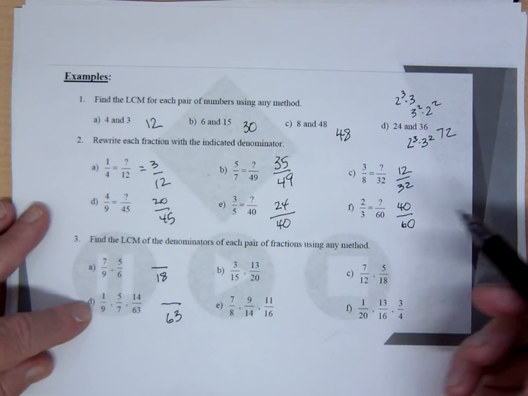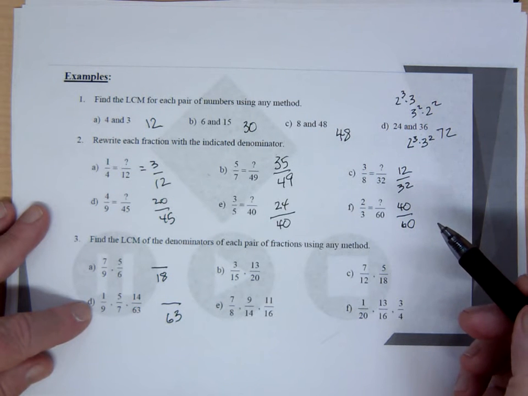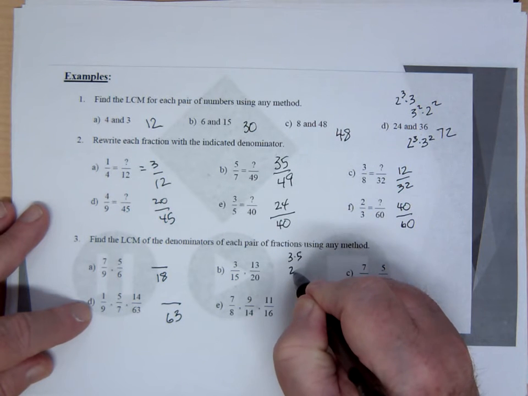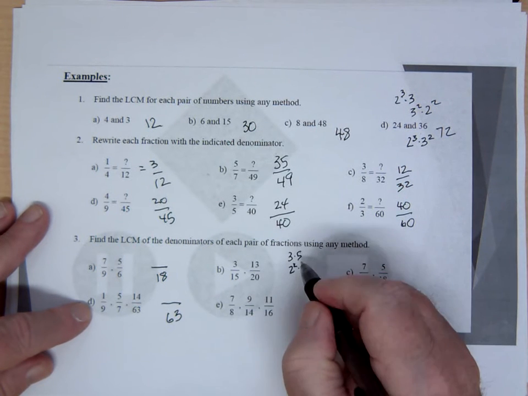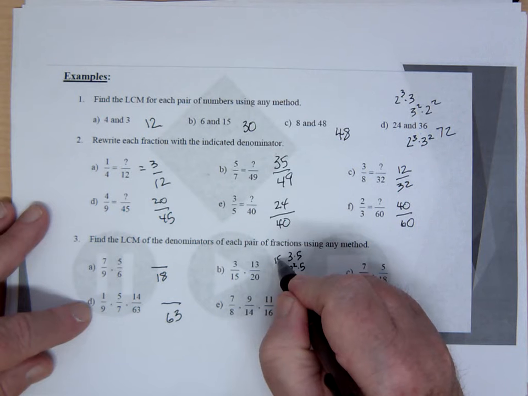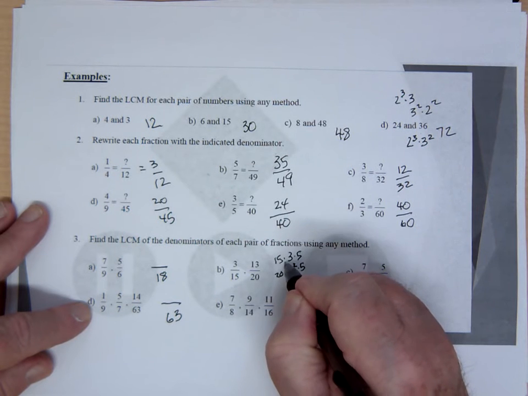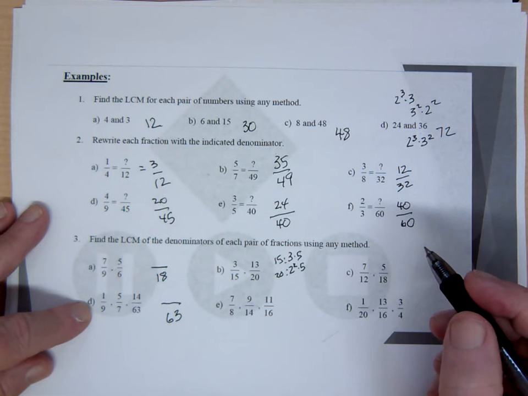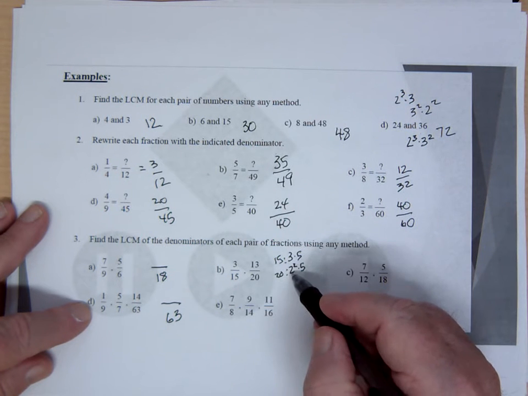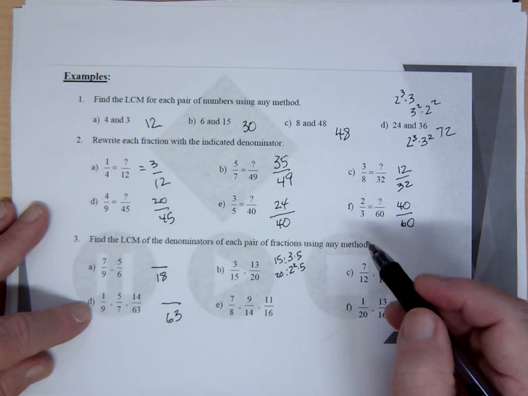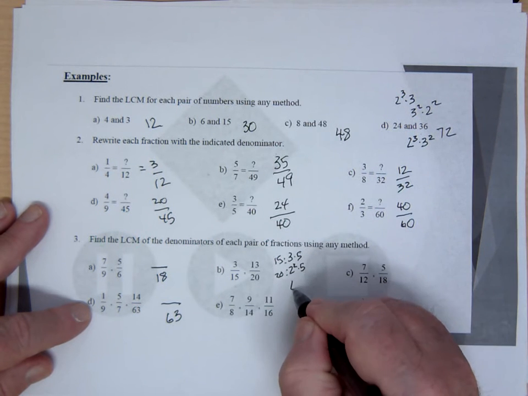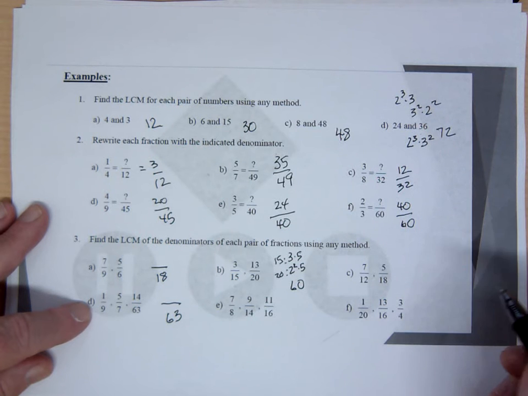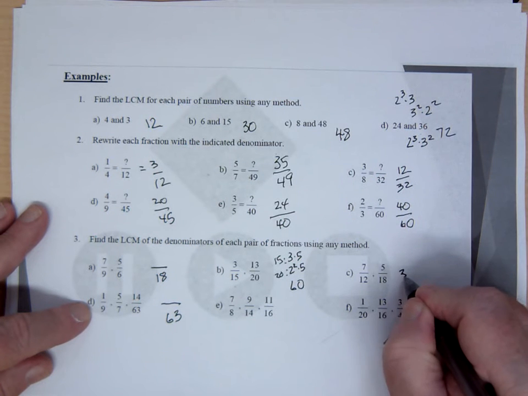If I look at these, the least common denominator, well, 15 is 3 times 5, and 20 is 2 squared times 5. And so it's going to be 60, right? Because it's going to be 2 squared times 15. 4 times 15 is 60. If I look over here, the common denominator between those two is going to be 36.